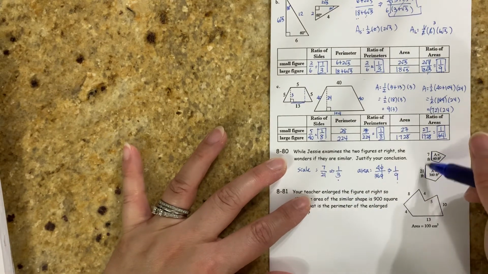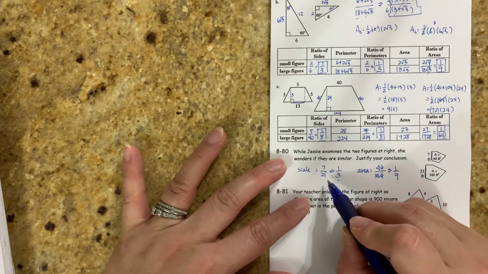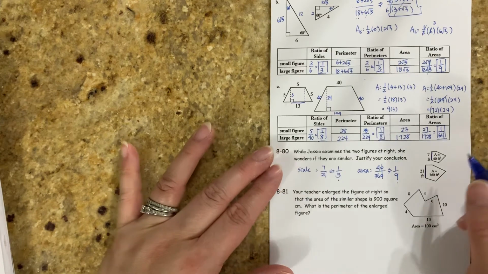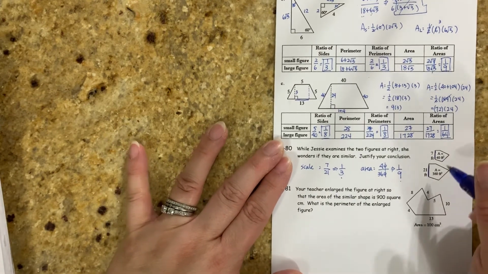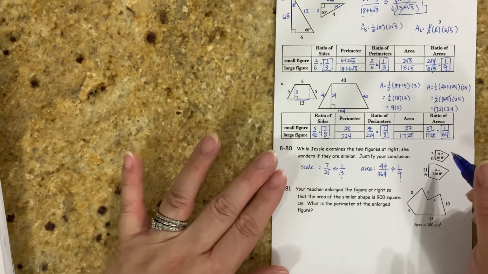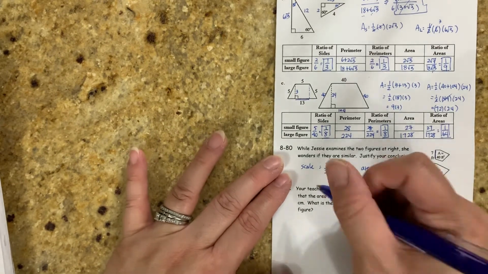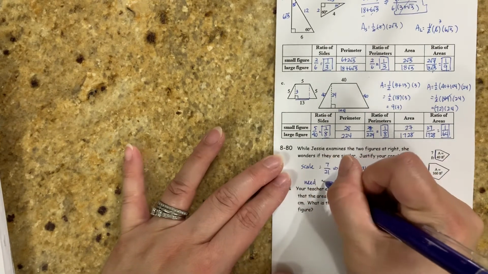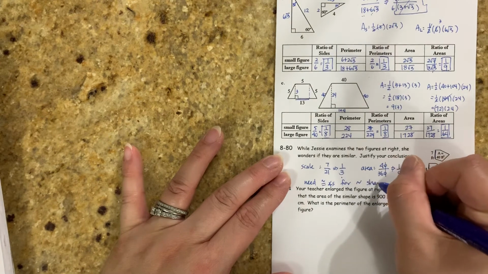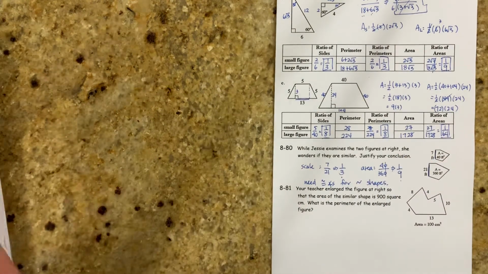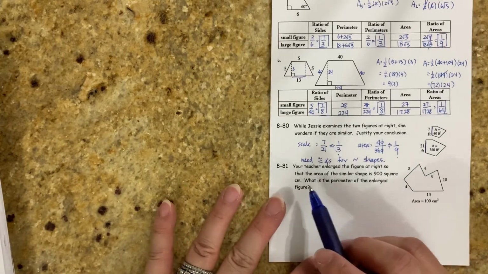So far, we know that the side and area match, but there's one problem. Even though the scale and area match, we still cannot conclude that it is exactly similar because the angles have to be exactly the same for us to conclude that. So even if the scale factor and the areas match, you still need congruent angles for similar shapes. So, sorry, it could be a little bit off and it's not similar. Okay? All right. Last one.